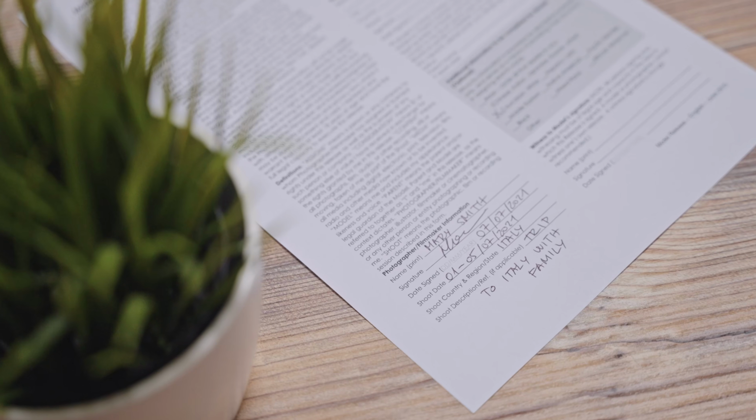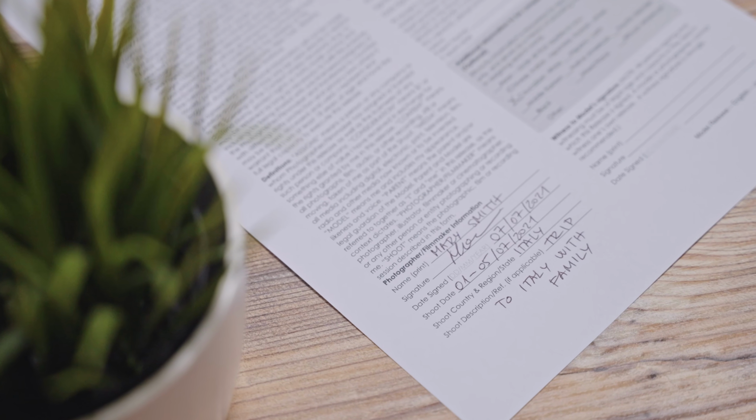And the second situation is if you go on a trip with your family, you can create a release with date range. So from here to then. But I think it's 5 days maximum. So you can have one release for your wife, for example, for 5 days. Just mark those dates clearly on the model release.